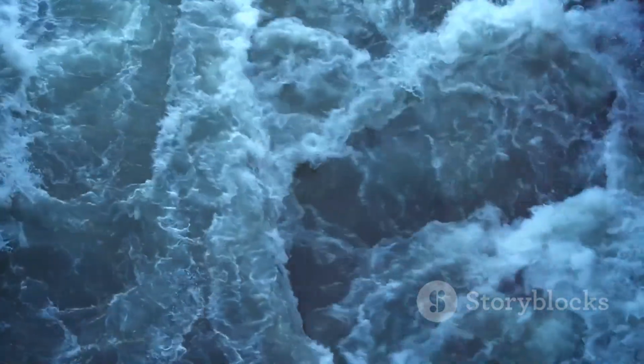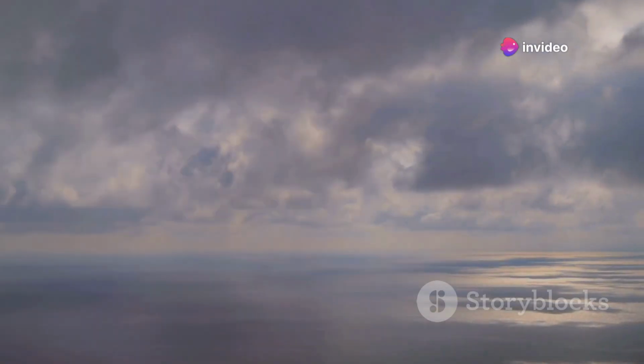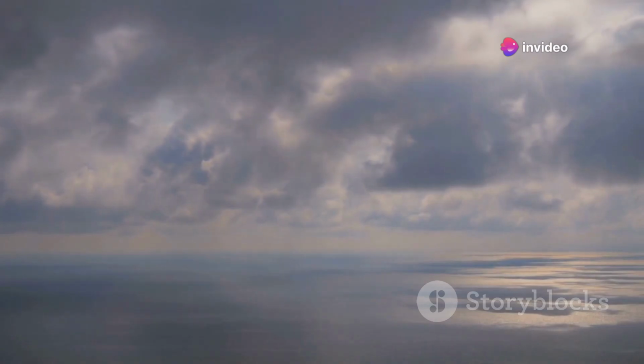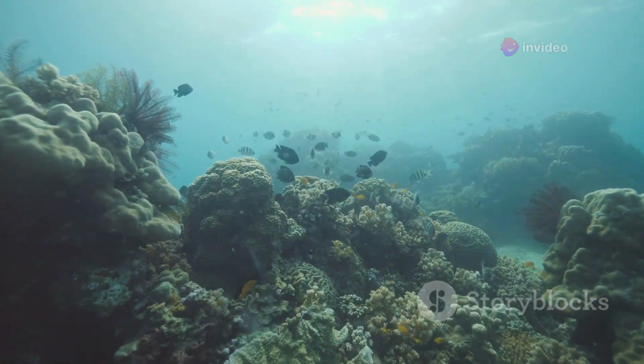The moon's gravitational pull helps drive ocean currents. These currents distribute heat and nutrients around the globe. They're crucial for marine life and play a big role in our climate. Without the moon, these currents could slow down or change direction. This could lead to major shifts in marine ecosystems.